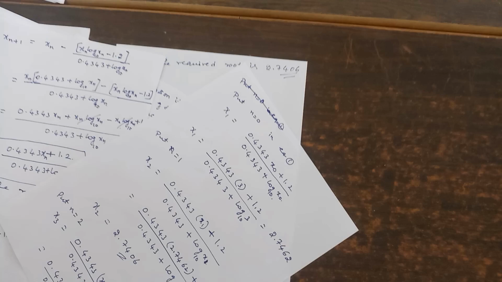So x2 value is 2.0946. Here I fix it to 4 decimal places.